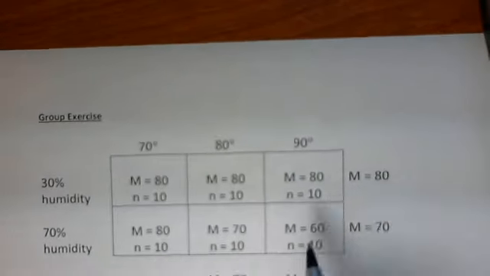But then also we're interested in the interaction, that we'd want to graph. So if we go and graph that interaction, we'll make it easier: 50, 60, 70, 80. So this is how they did on the problem solving test over here on the y-axis, and on the x-axis we have the temperature in Fahrenheit, and then we've got the humidity as a square and as a circle. For this first set, we've got 80s all across when it's in 30% humidity, and so 30% humidity is the square.